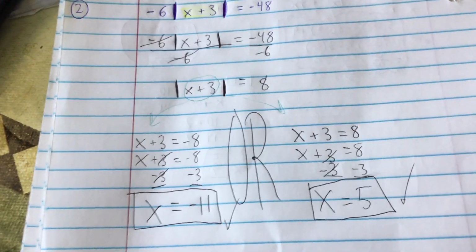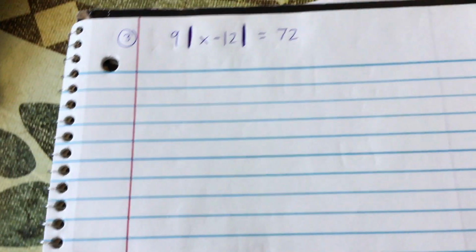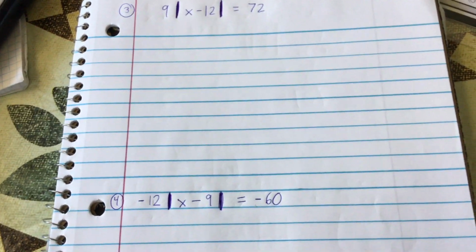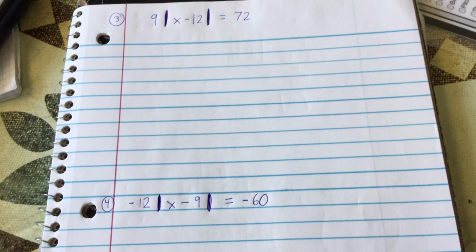Two more and then we'll call it a day, and I'll wish you guys a happy spring break. See if you guys can do these two problems independently by pausing the screen.